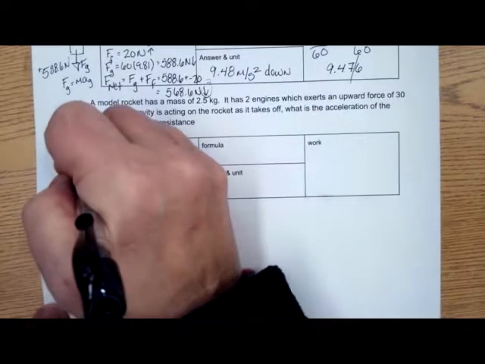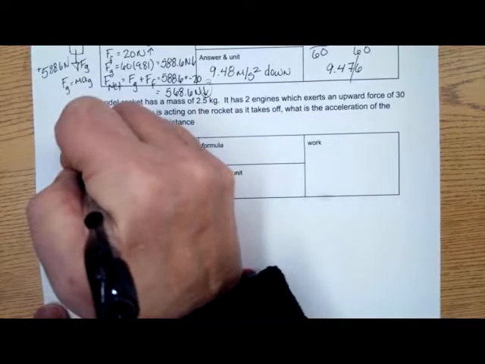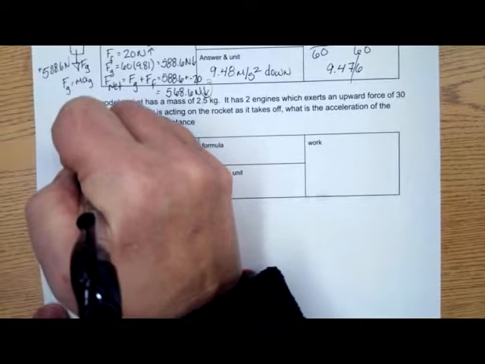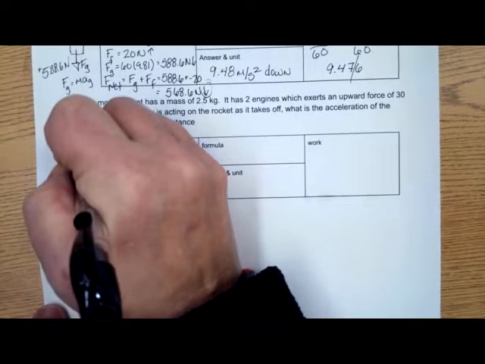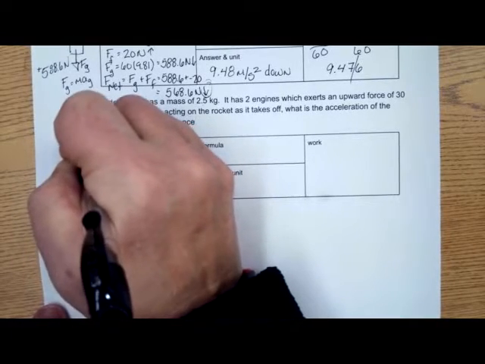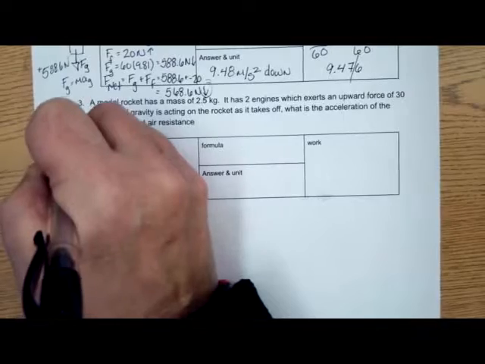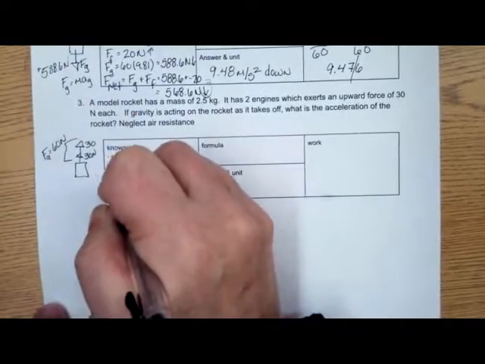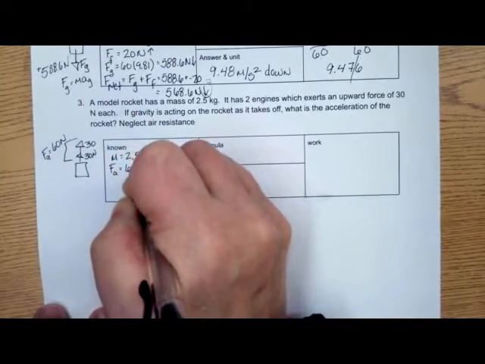It has 2 engines which exert an upward force of 30 newtons each. So we have one force applied, which is 30 newtons, and a second one on top of that, which is also 30 newtons. So the total force applied equals 60 newtons up.